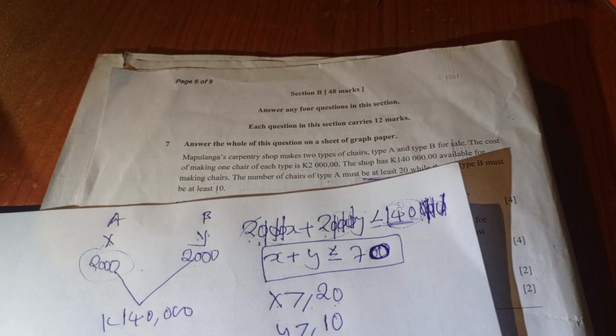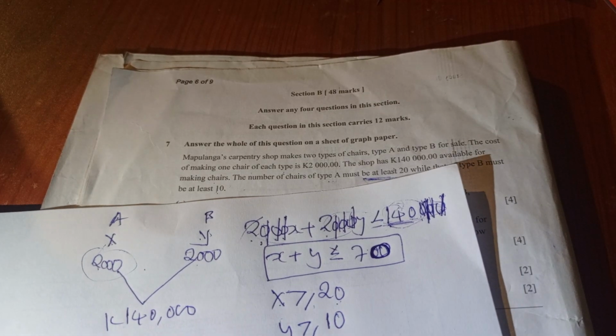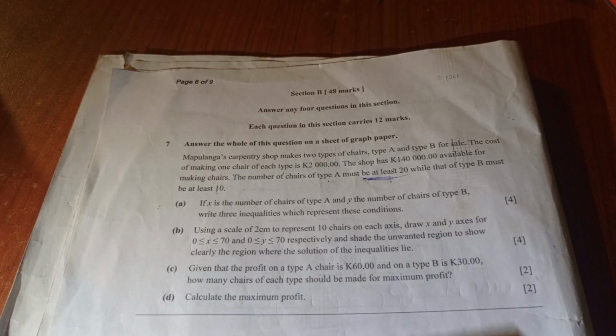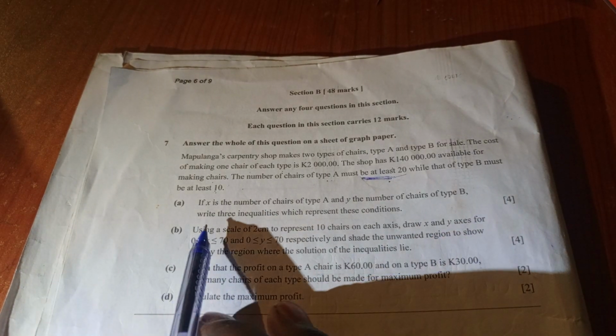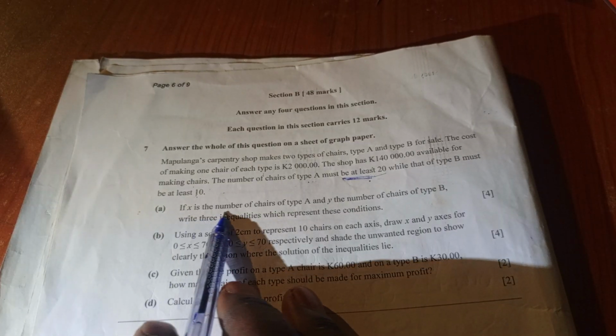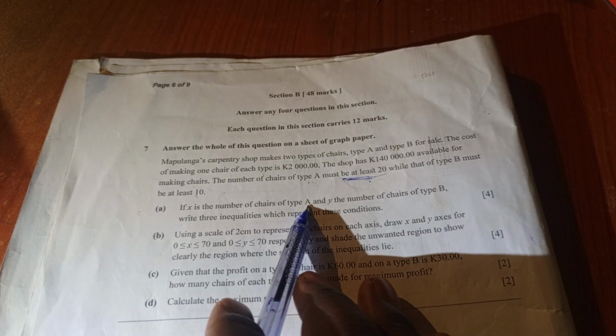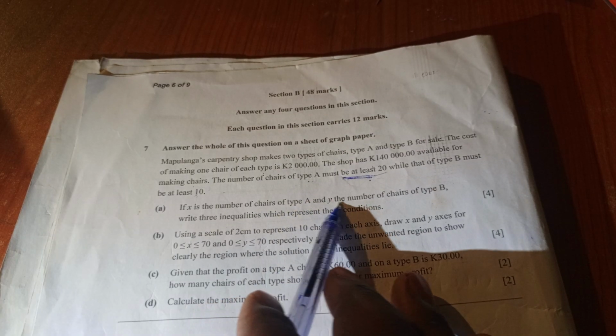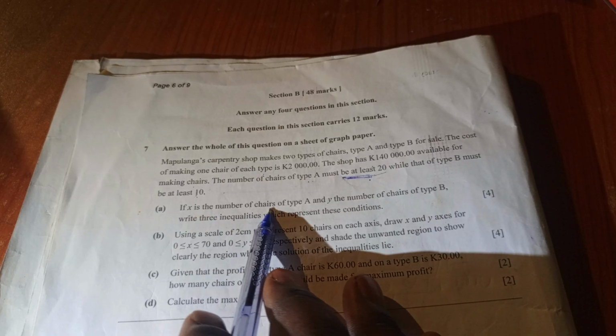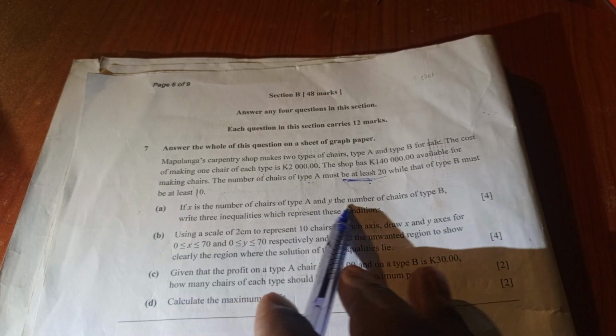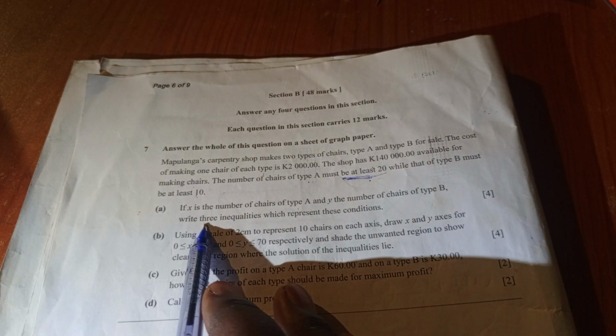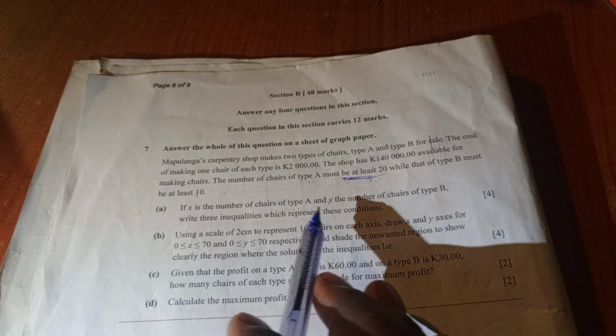So now you write these equations. I'll demonstrate how you're supposed to write them, but you need to write them on the graph paper. Good. So now we go to the question. Question A: if X is the number of chairs of type A and Y the number of chairs of type B, write the three inequalities which represent these conditions.